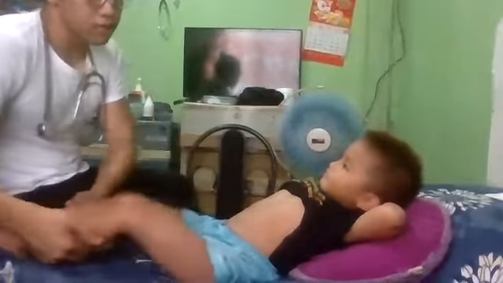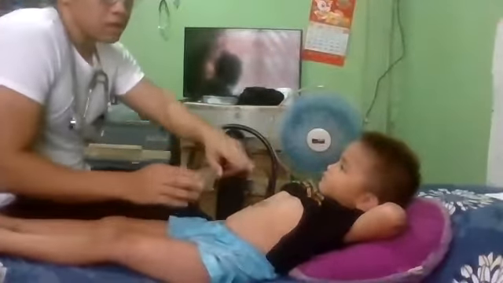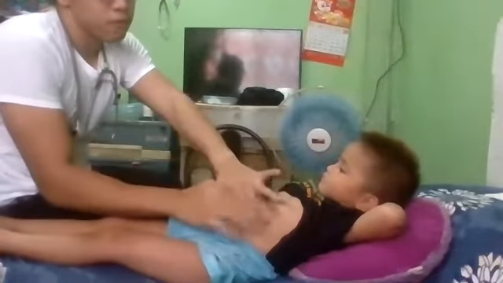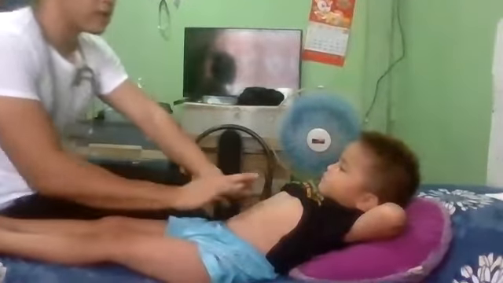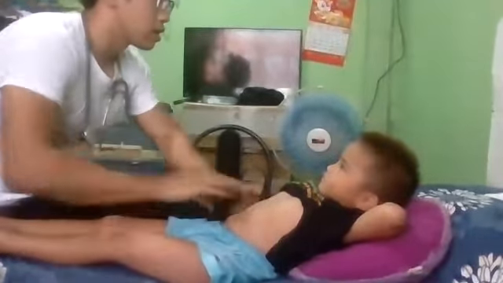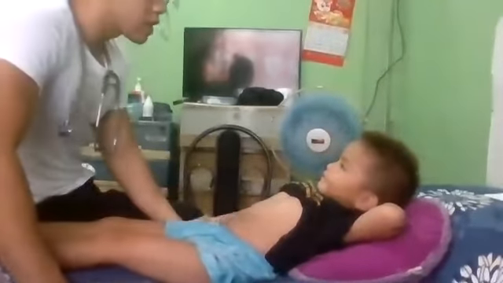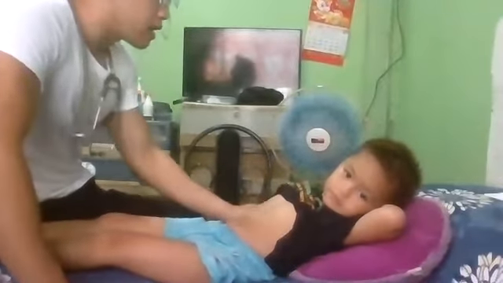Sir, straight lang po. Then, the upper right region of the abdomen, I will percuss it. Then the upper left region of the abdomen, I will percuss it. So, sir, normal findings po ng presence of dullness or tympany.